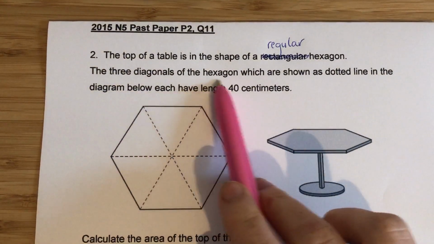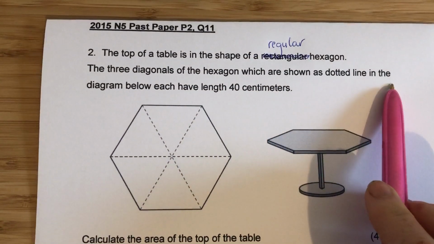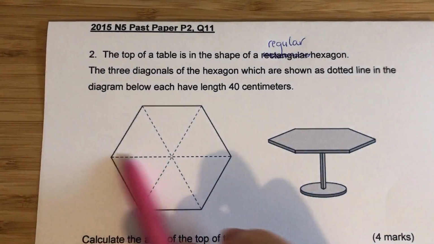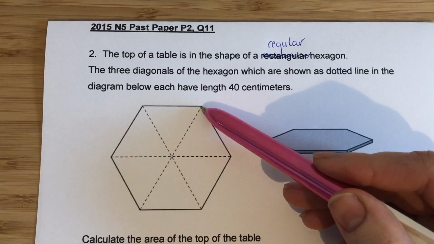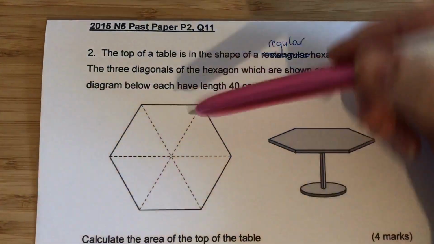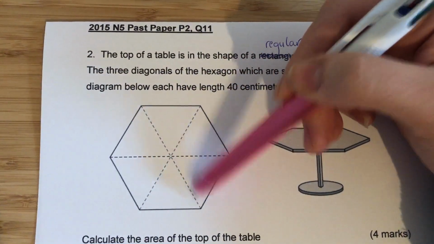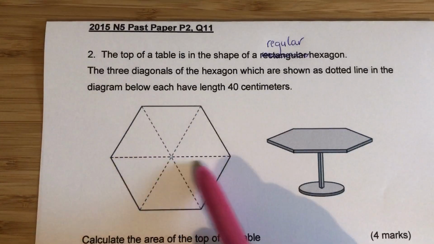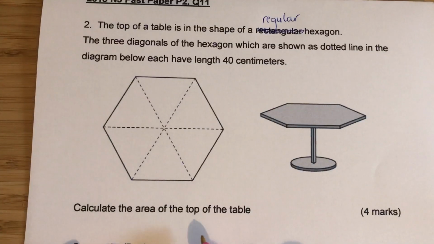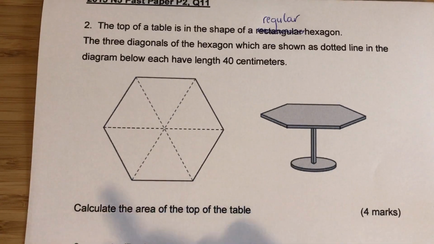The three diagonals of the hexagon, which are shown as the dotted lines in the diagram below, each have length 40 centimetres. So it says the three diagonals, so 40 centimetres is 1, 2, 3 diagonals. Calculate the area of the top of the table.